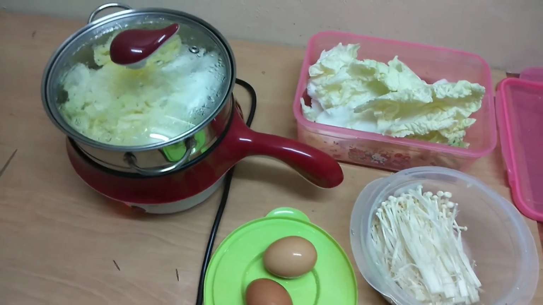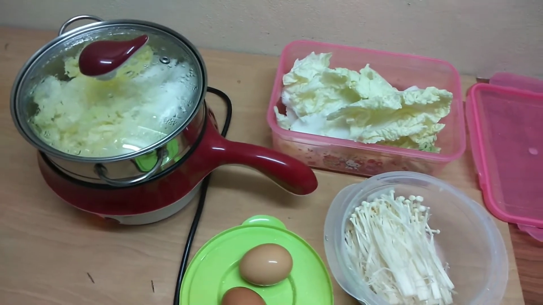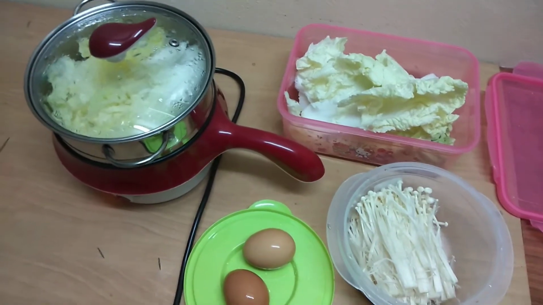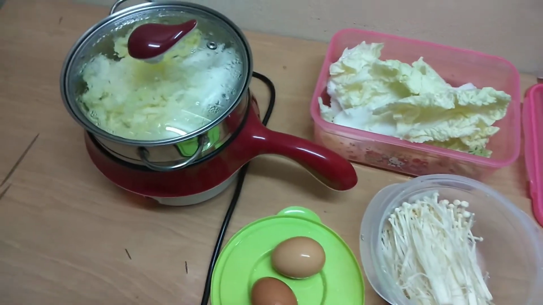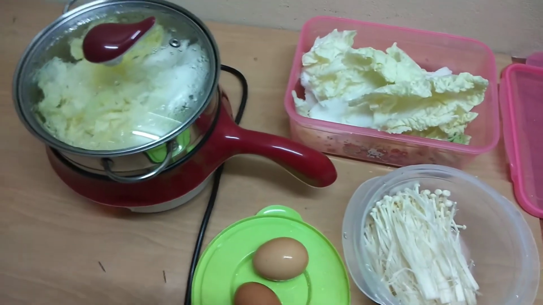Sorry, that's the alarm clock. Now it's 7 a.m., so it's my breakfast. I already woke up like 2 hours ago and I just drank some protein shake. So here I'm just gonna cook my meal for today.